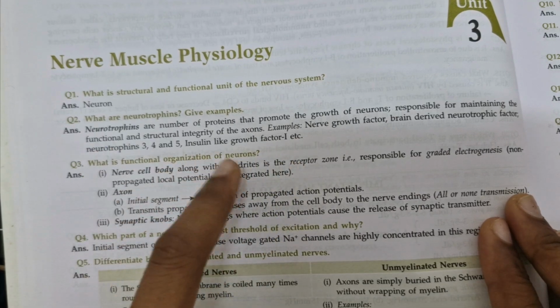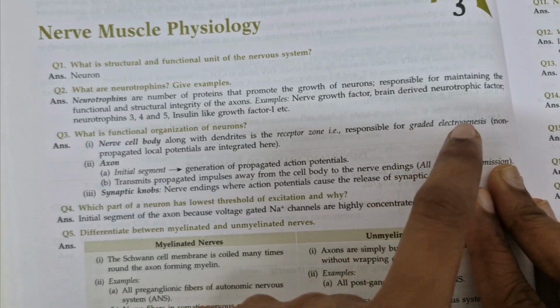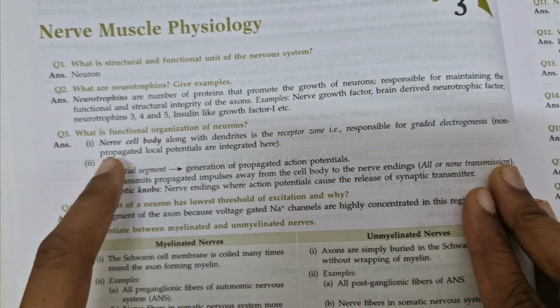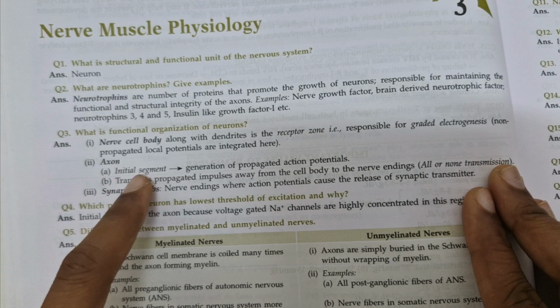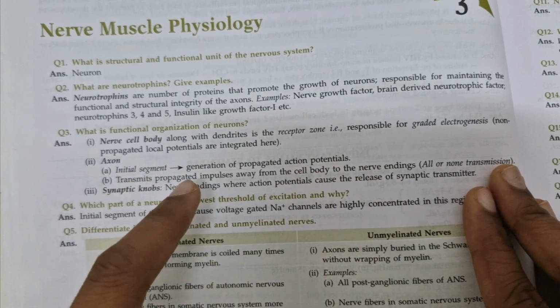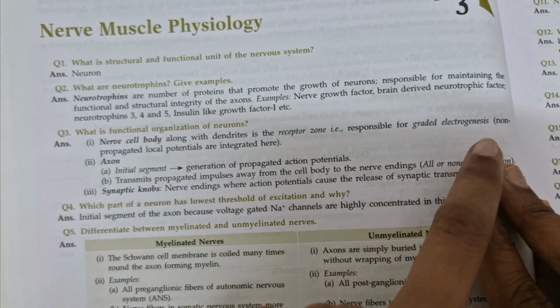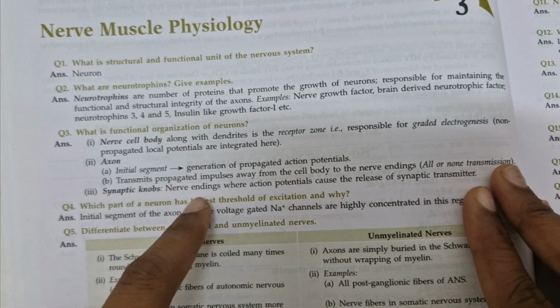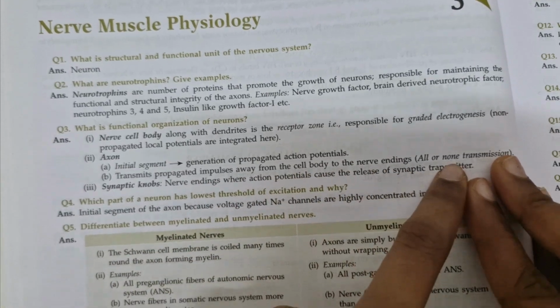What is the functional organization of a neuron? The cell body along with the dendrites is the receptor zone, responsible for graded electrogenesis; non-propagated local potentials are integrated here. Axon initial segment: generation of the propagated action potential. The axon transmits propagated impulses away from the cell body to the nerve endings, all or none transmission. Synaptic knobs: nerve endings where the action potential causes release of synaptic transmitters.